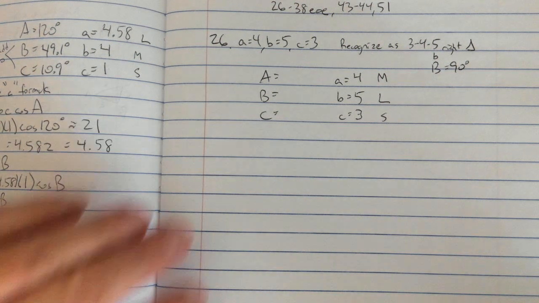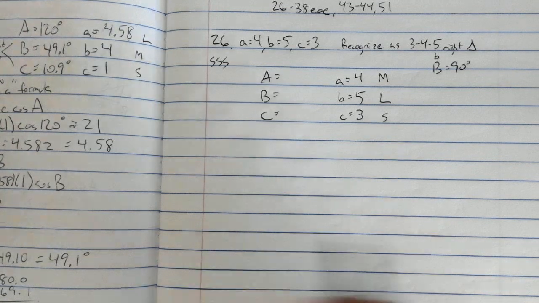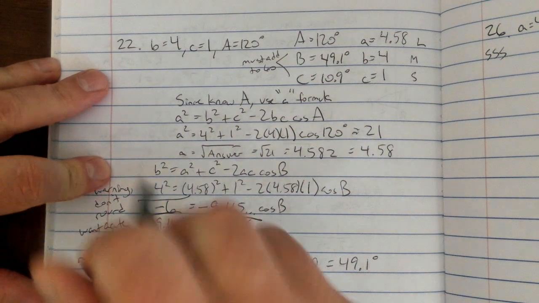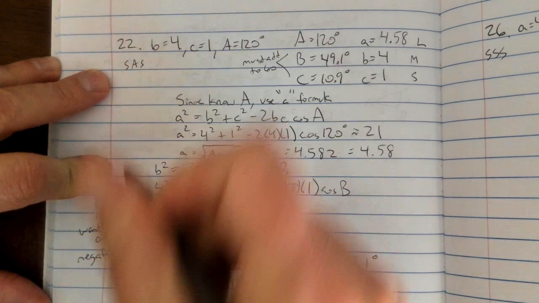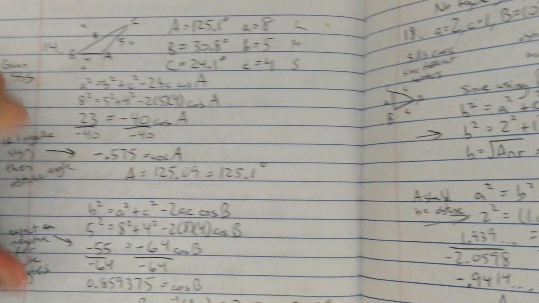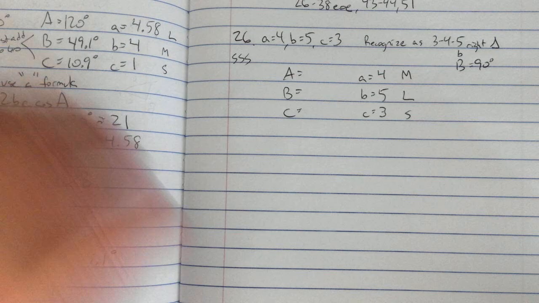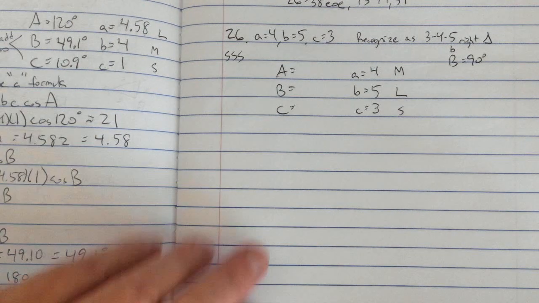The 4 is the medium, and 5 is a large. Okay, so this would be your side, side, side case. By the way, if you like doing that for your notes, this would have been a side angle side case. And I already marked that side angle side for 18. Okay, so this is a side side side case.